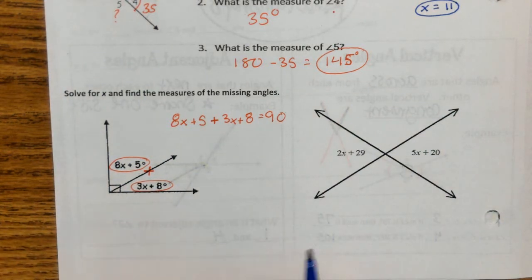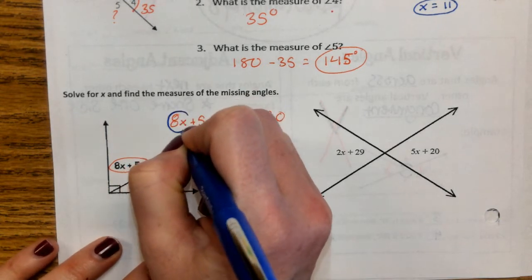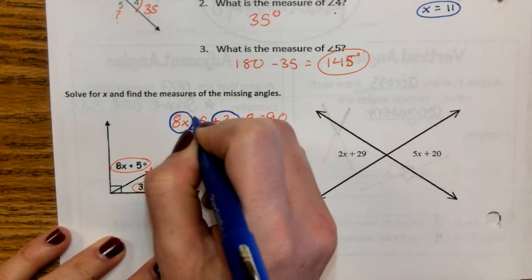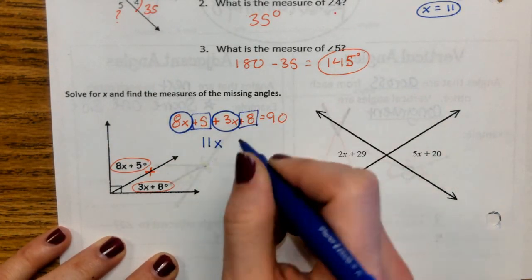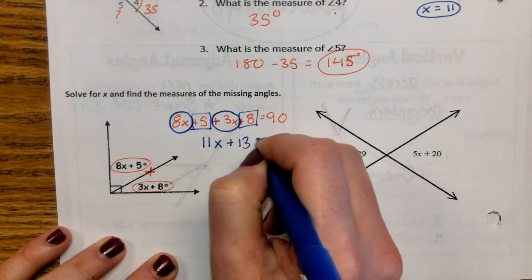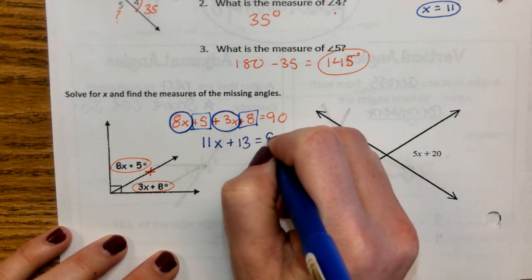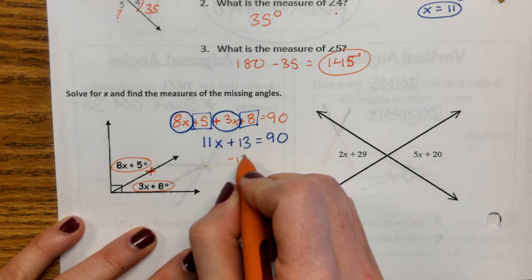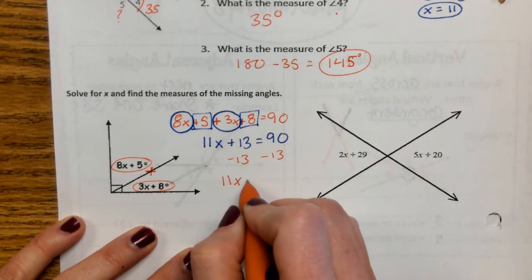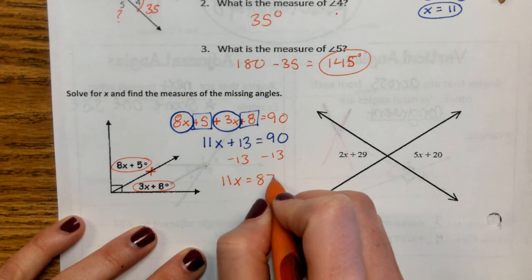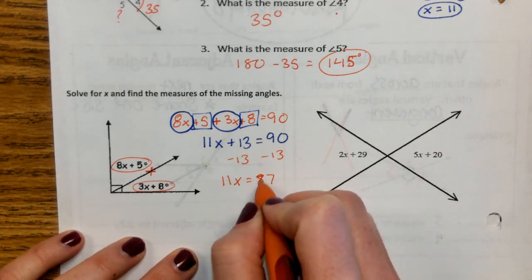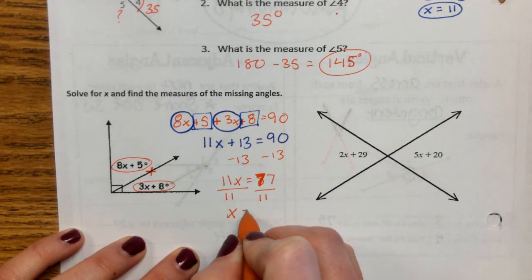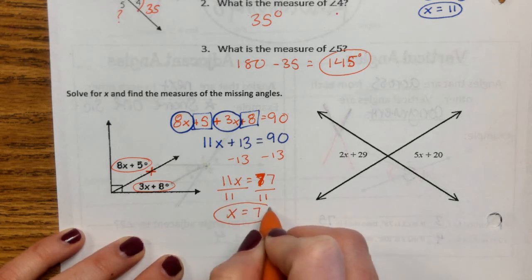Then this is an equation that you should know how to solve. Combine your like terms. 8x plus 3x is 11x. 5 plus 8 is 13. 11x plus 13 equals 90. Subtract 13 from both sides. 11x equals 77. Divide both sides by 11. X equals 7.